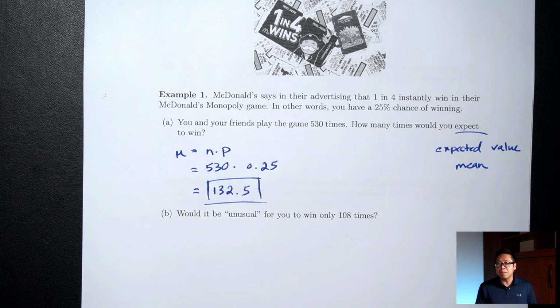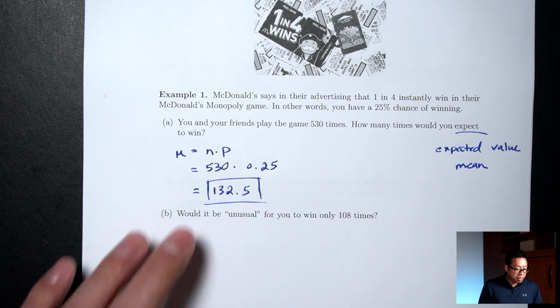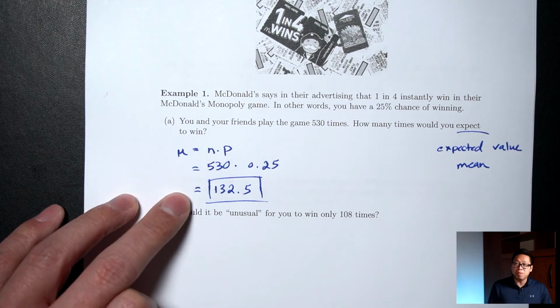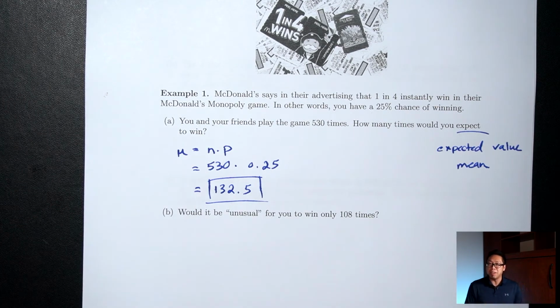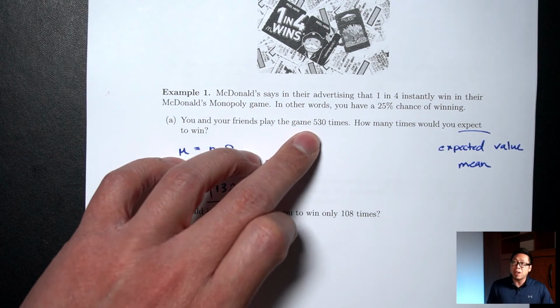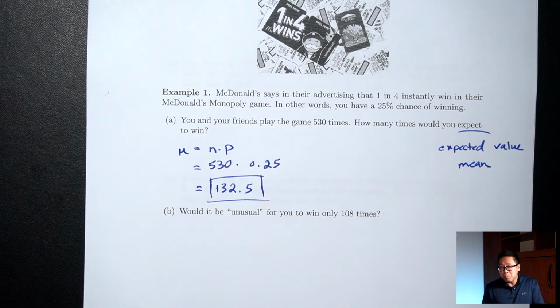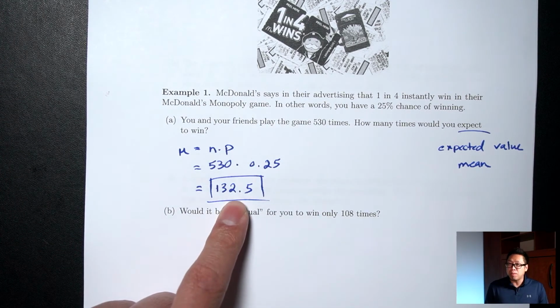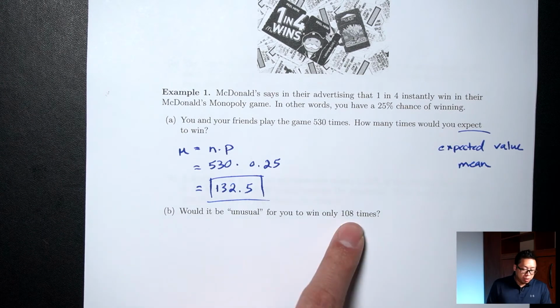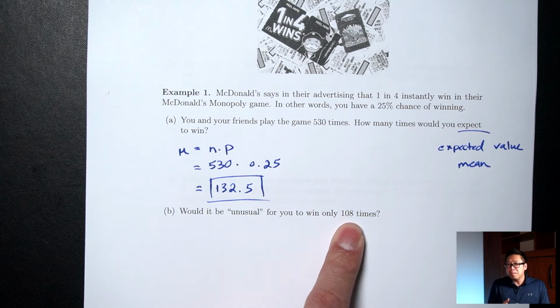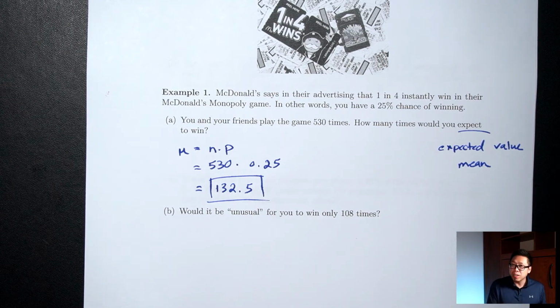Sometimes you get more than 5, sometimes you get less than 5. Same thing here. 132.5 is the theoretical expected value. If you actually play the game 530 times, some people will get more than 132.5, some people will get less. You guys were just unlucky and got less. This is perfectly normal. That's what McDonald's is going to say.